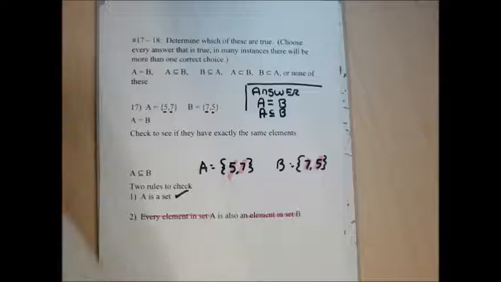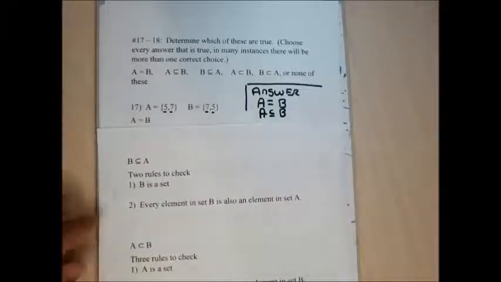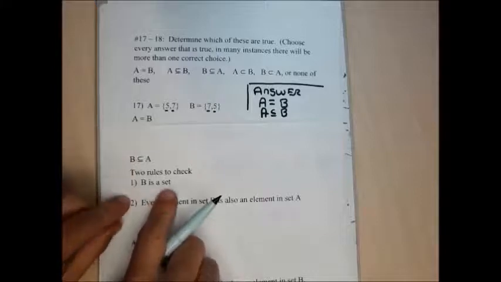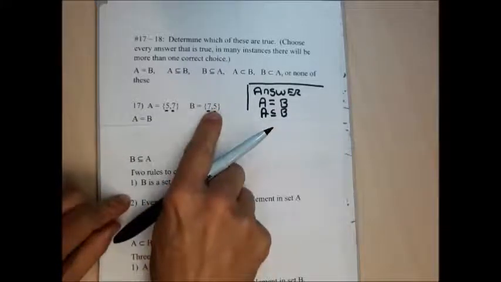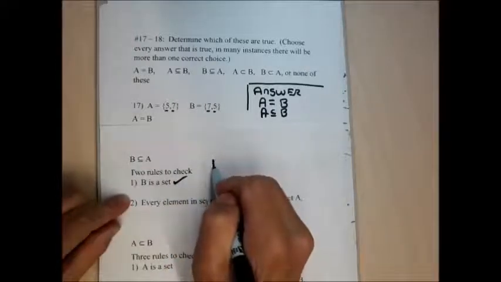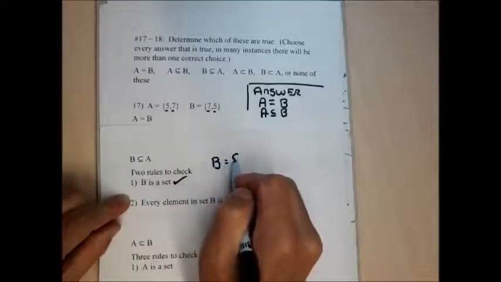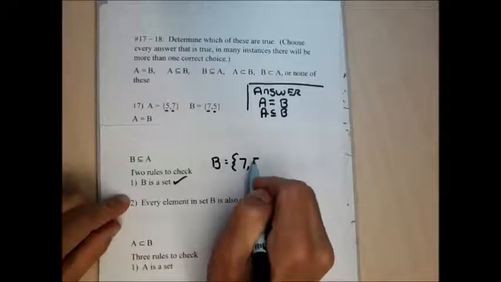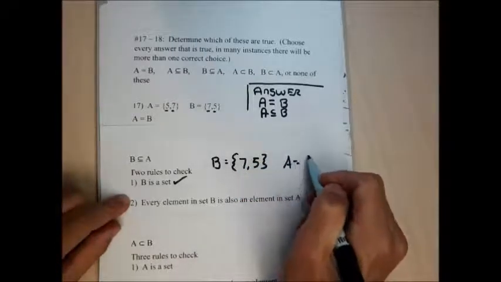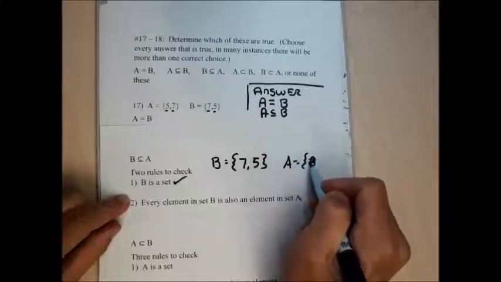We'll get to that in a little bit. Next thing I'm going to check to see is if B is a subset of A. For B to be a subset of A, B needs to be a set. I look at set B, it's in set braces, so B is a set. The second criteria for B to be a subset of A is that every element in set B is also an element of set A.